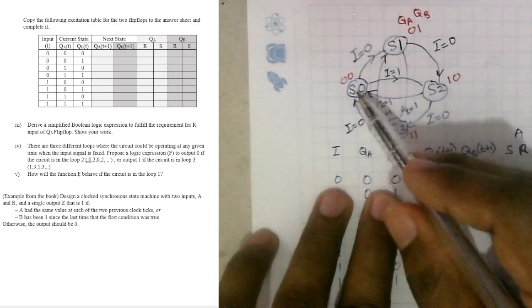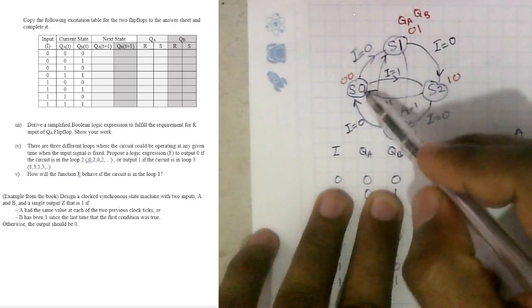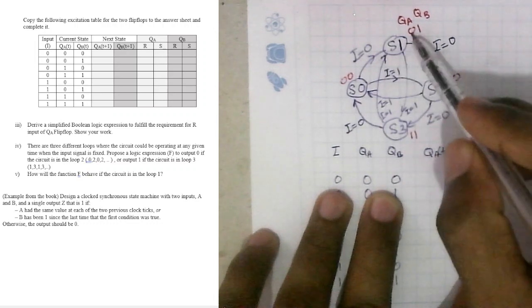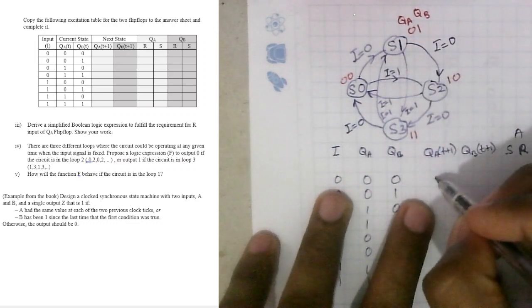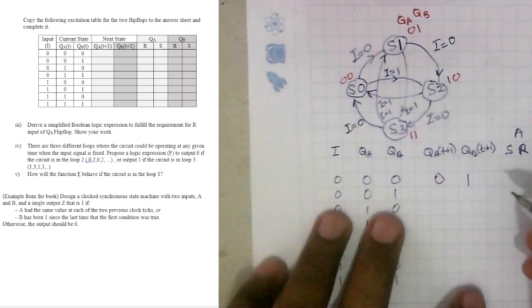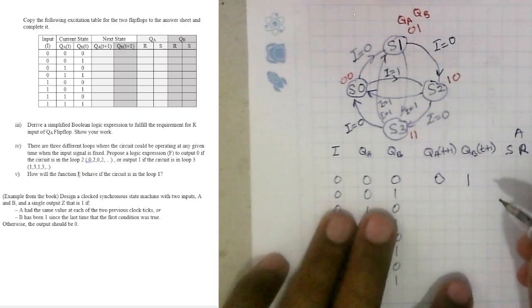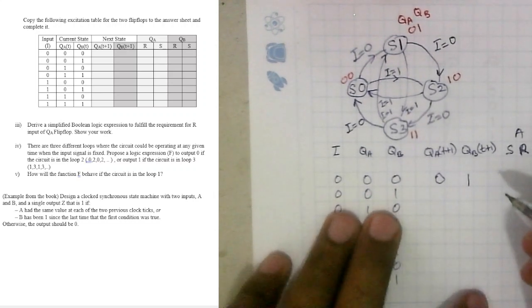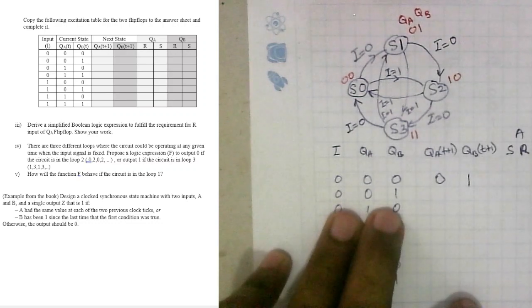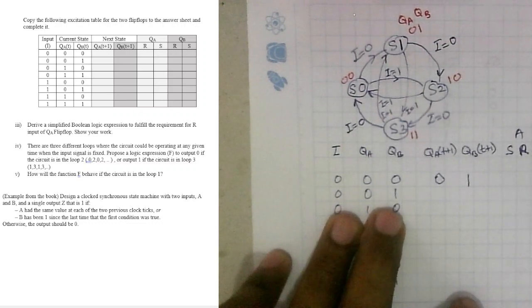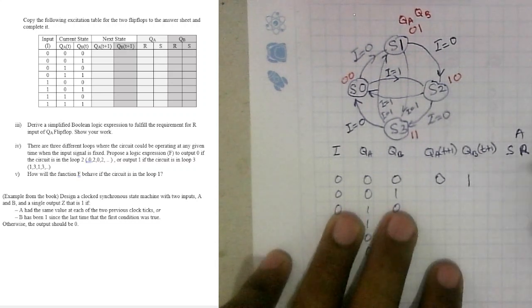And the input is also 0, so we are going to go to S1, right? So S1 is 0 1, so we can write here 0 1. Nothing complicated if you just pay attention and carefully follow the procedure. This is just cranking the lever, just procedurally follow the instructions.